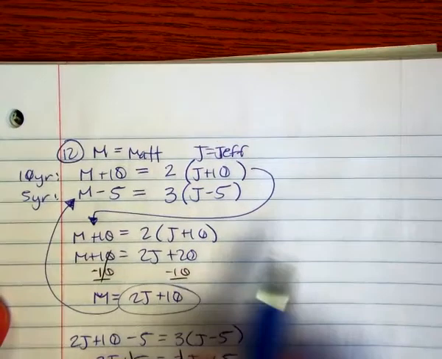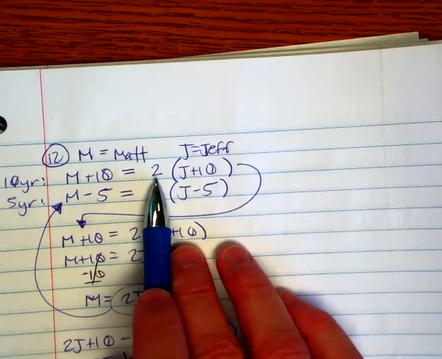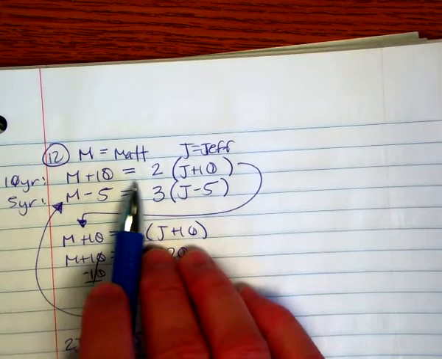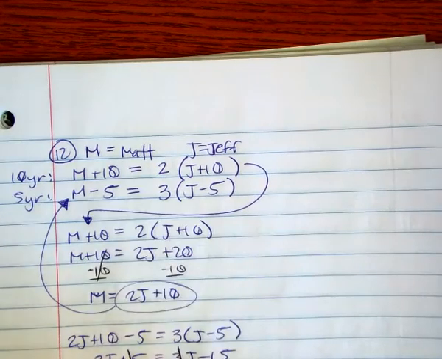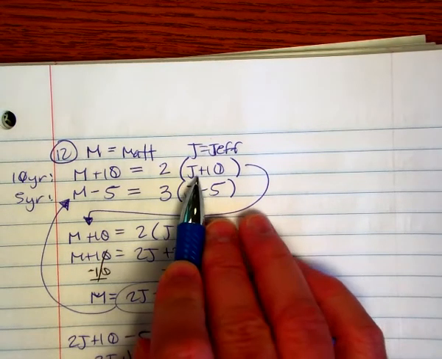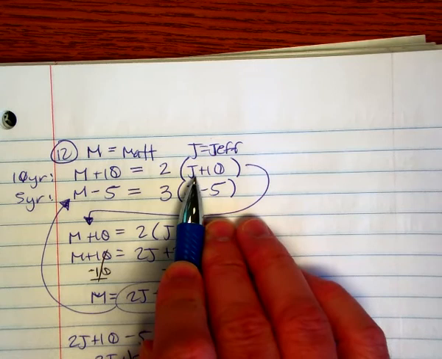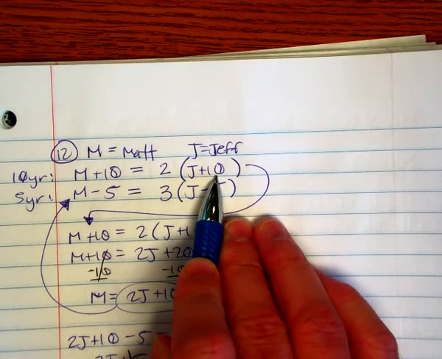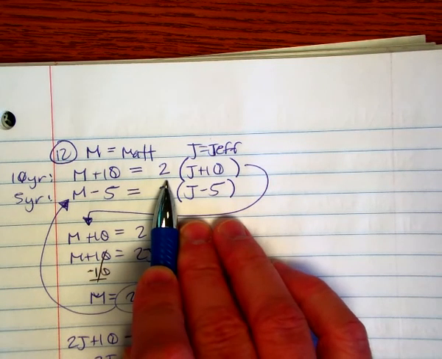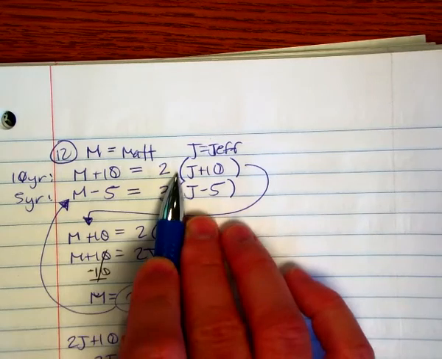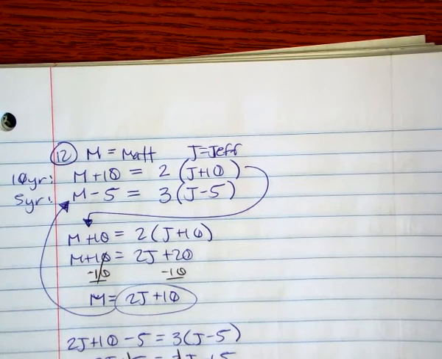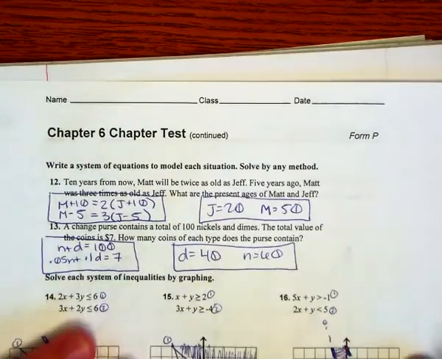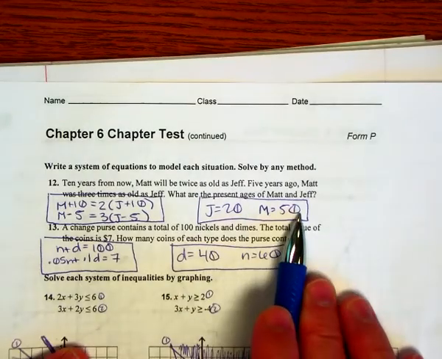Take your information back to what you started with and plug it into one of the equations. I now know that Jeff is 20. If I plug it in here, we can do a little mental math. What's 20 plus 10? 30 times 2? 60. And then I'll have to subtract 10. So it makes 50. So Matt becomes 50, which is where we get our answer. Jeff is 20. Matt is 50.